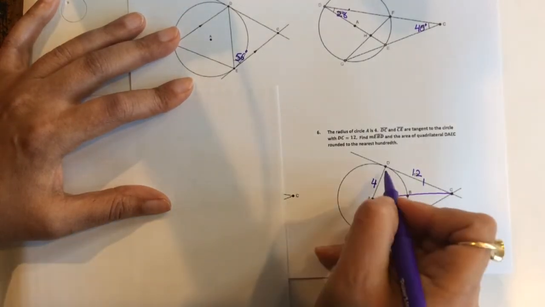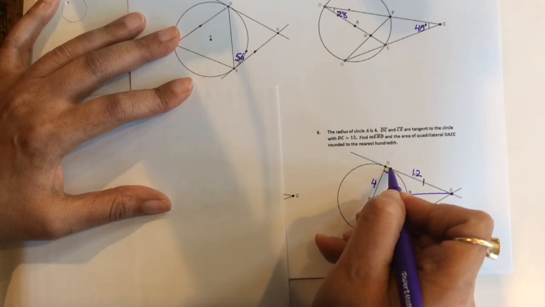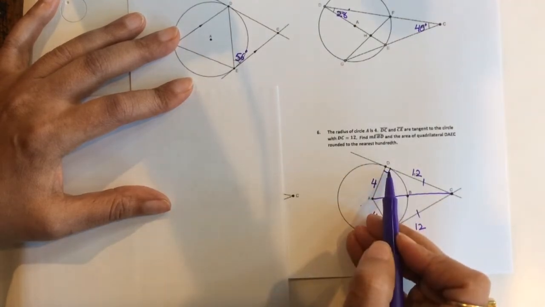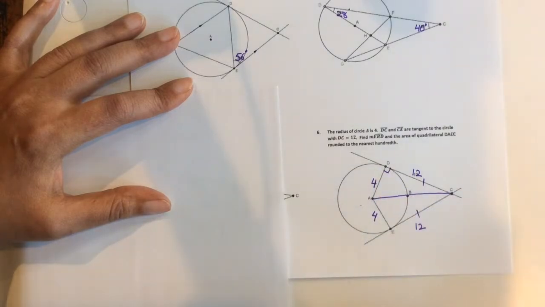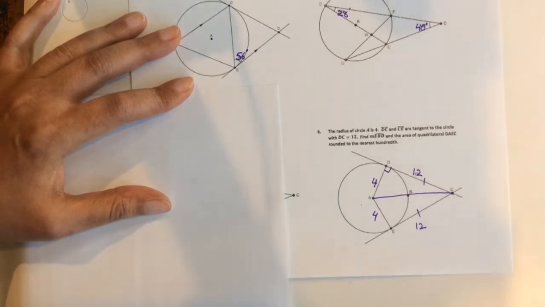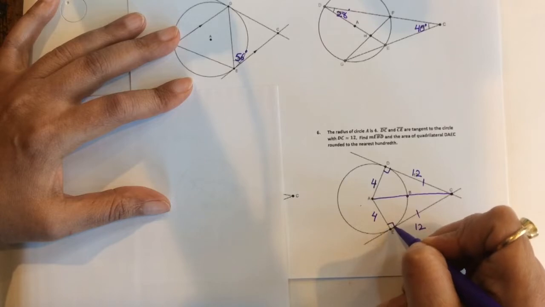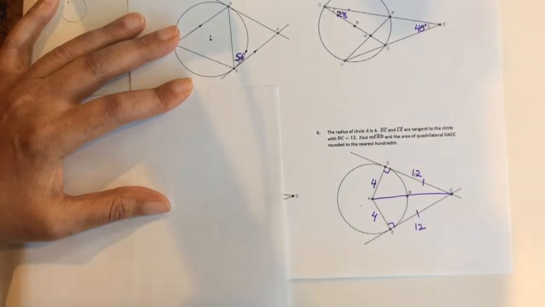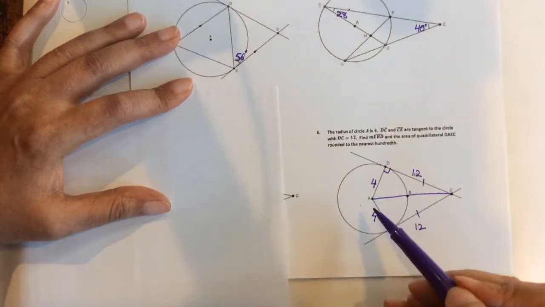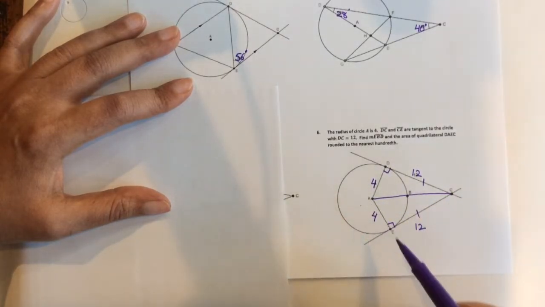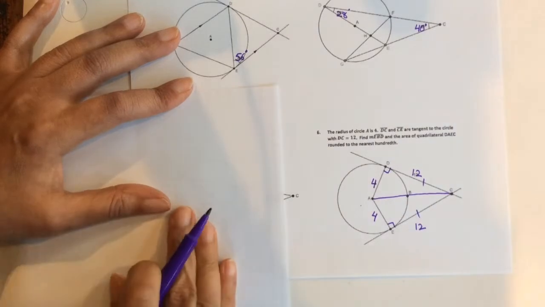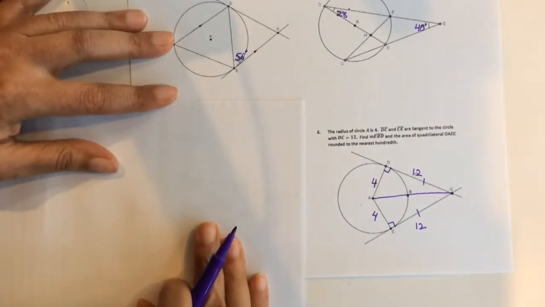Now, can anyone tell me what is the angle measure, this angle measure? This is going to be a right angle because my radius and tangent are perpendicular to each other at the point of tangency. And similarly, this angle is also a 90-degree angle. So now if I look at my two triangles, ADC and AEC, you can see that the two triangles are congruent.